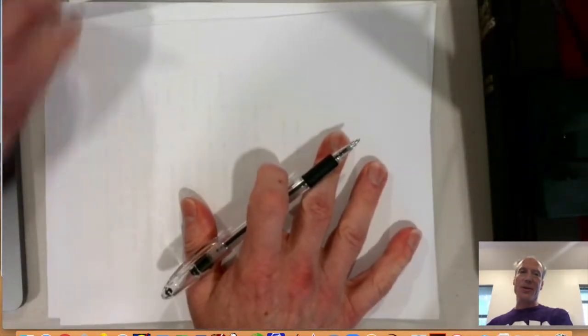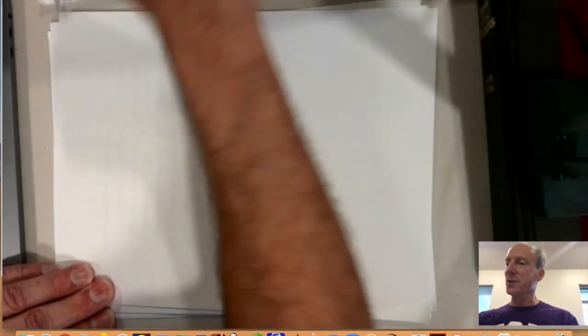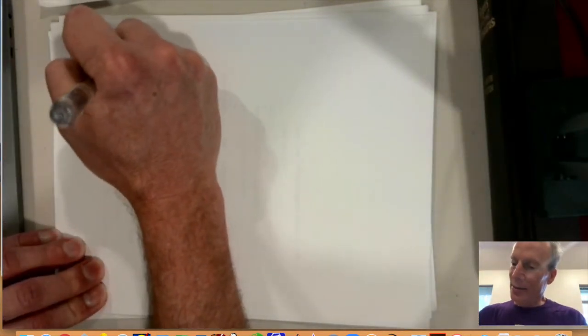All right, so now I wanted to show you a really fun example of an application of the dominated convergence theorem. And there are many examples like this.